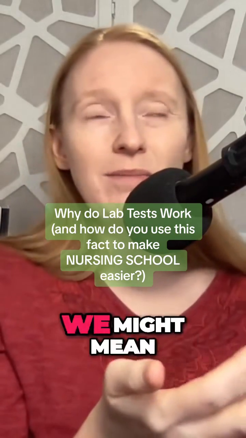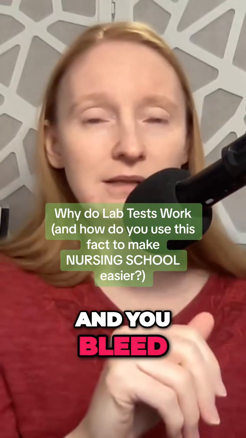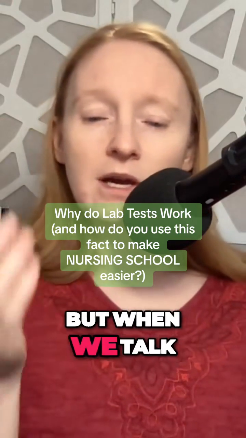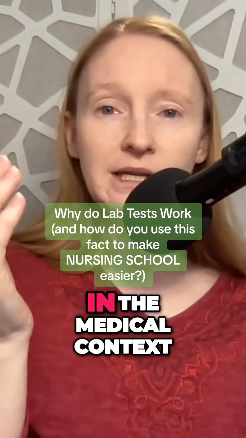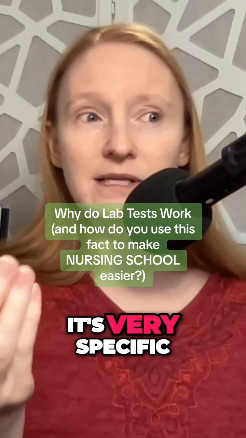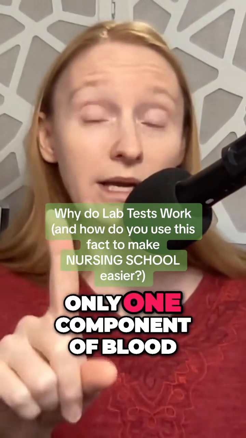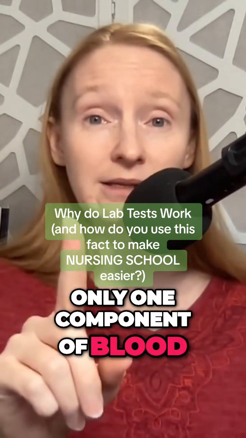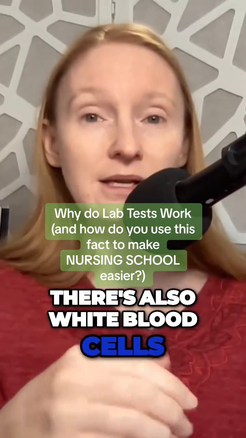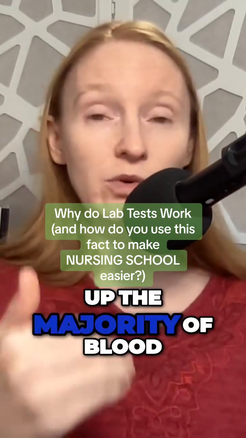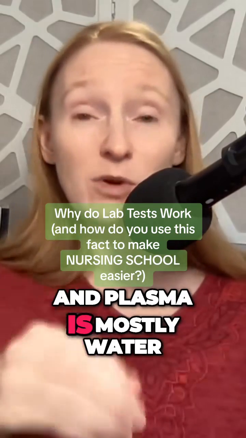And so when we talk about blood casually, we might mean when you cut yourself and you bleed, or you might mean red blood cells specifically. But when we talk about blood in the medical context, it's very specific. It's not red blood cells by themselves. Red blood cells are only one component of blood. There's also white blood cells. There's plasma, right? Plasma is actually what makes up the majority of blood, and plasma is mostly water.